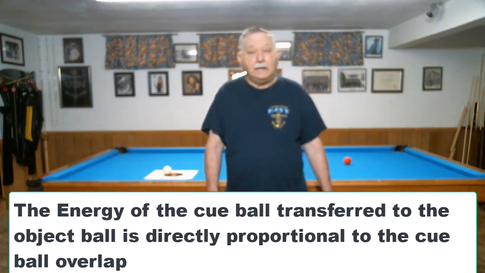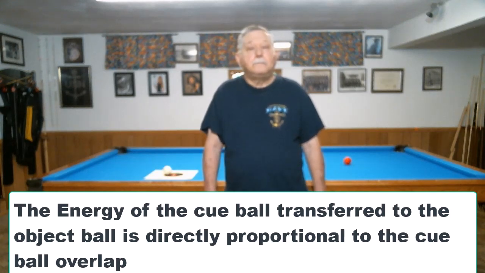With that in mind, I've come up with a theory that you can actually use at the table. And that is the amount of energy that's transferred to the object ball is directly proportional to the cue ball overlap. I'll use the following chart of the 3-ball cut system as an example.